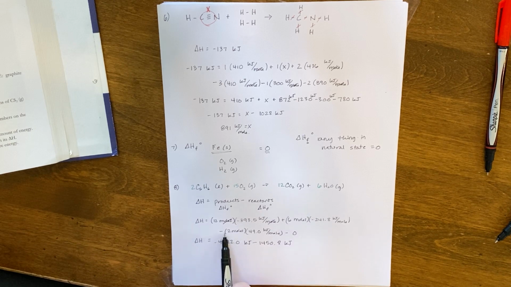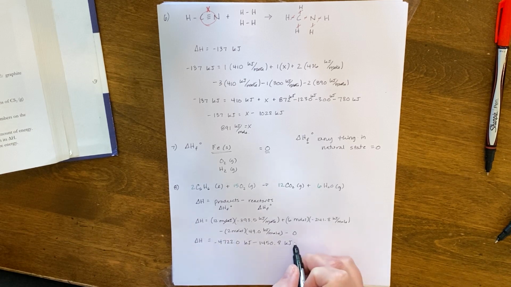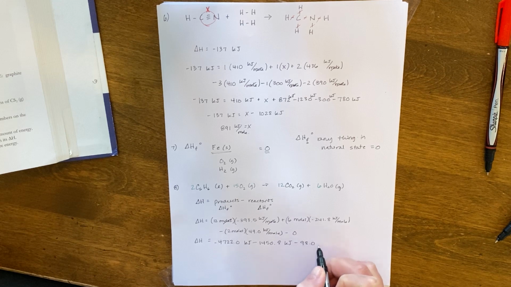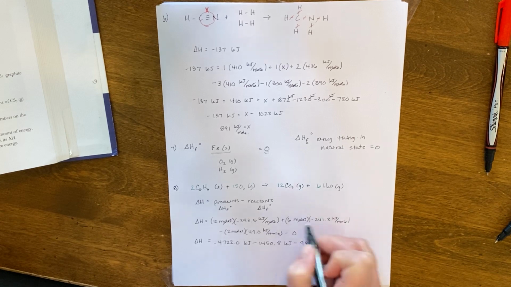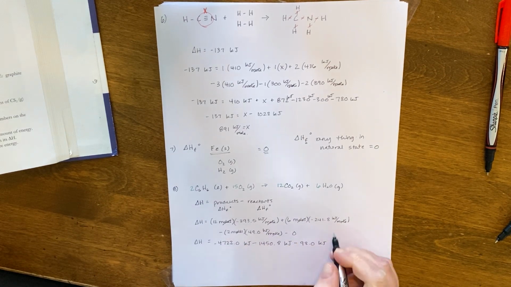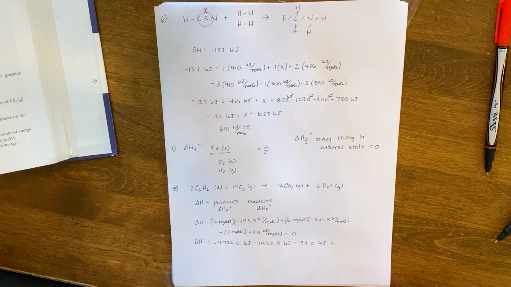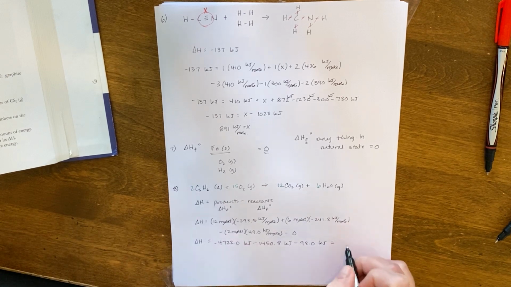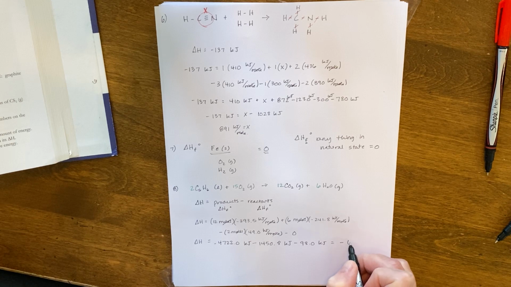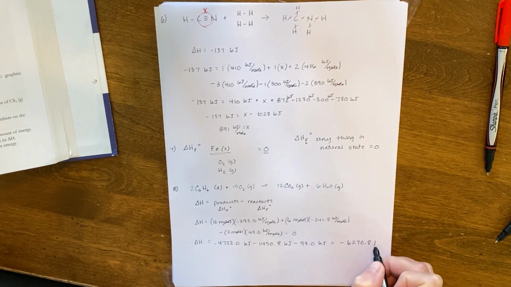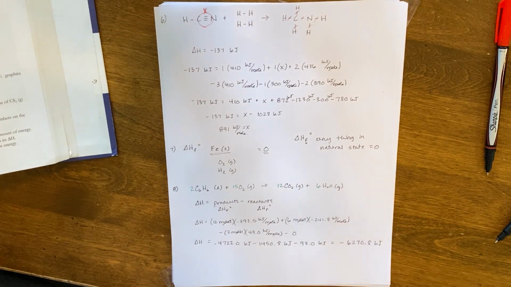And then negative 2 times 49.0 is negative 98.0 kilojoule. Again, the moles cancel out. And if I do all that math out, I end up with my delta H is equal to negative 6,270.8 kilojoule.